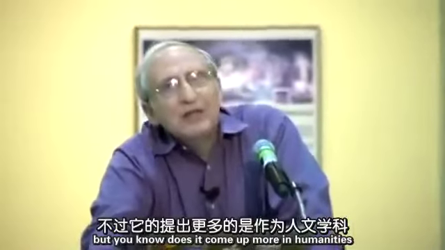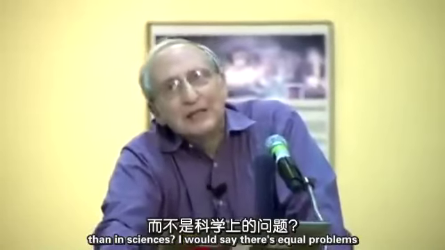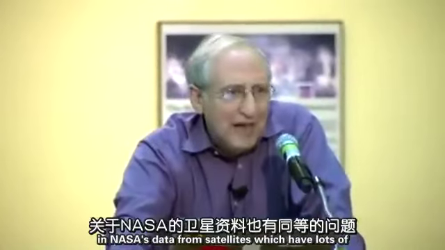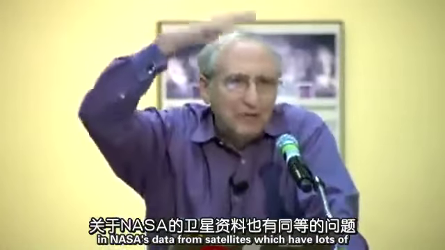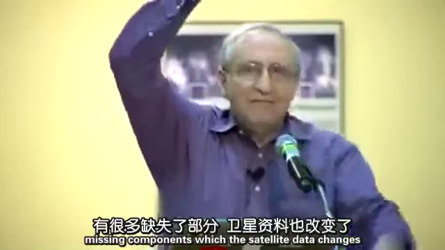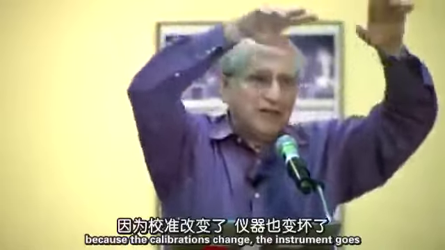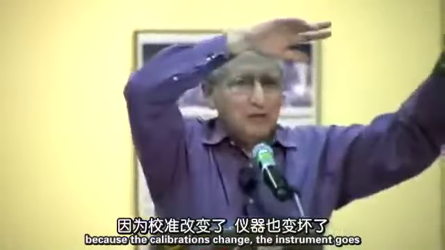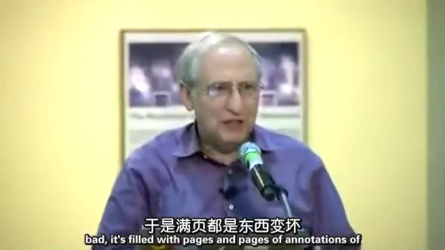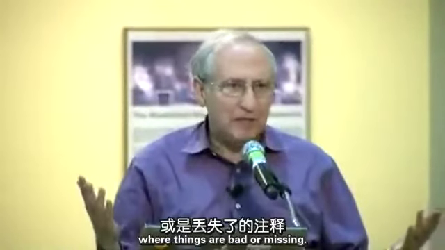But does it come up more in humanities than in sciences? I would say there's equal problems in NASA's data from satellites, which have lots of missing components, because the satellite data changes as the calibrations change, the instrument goes bad. It's filled with pages and pages of annotations of where things are bad or missing.